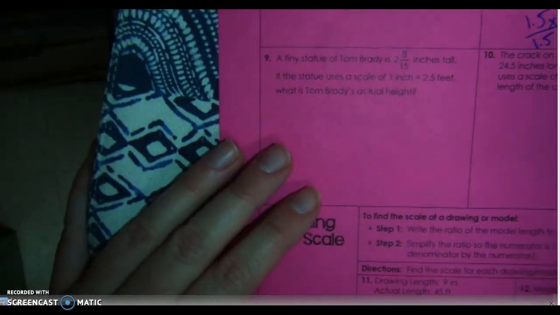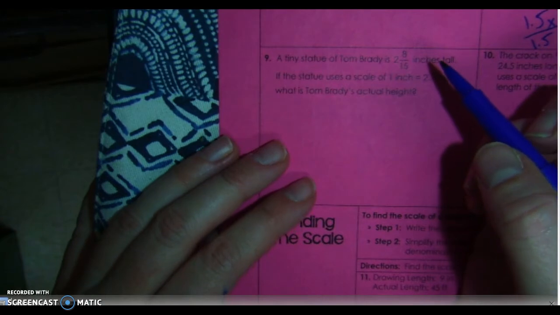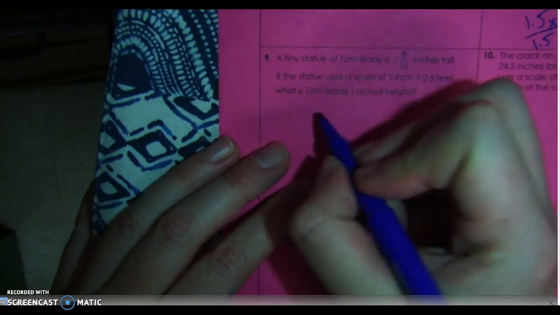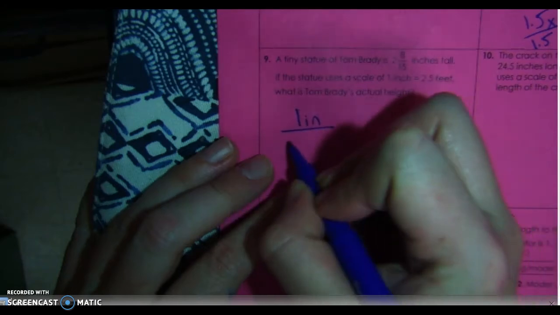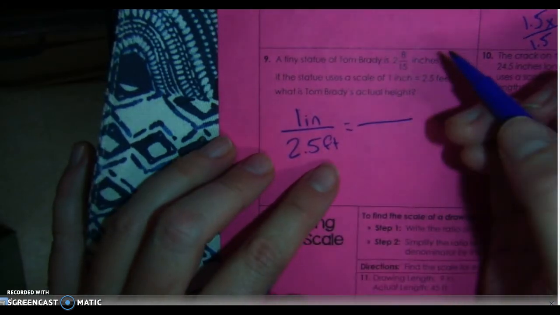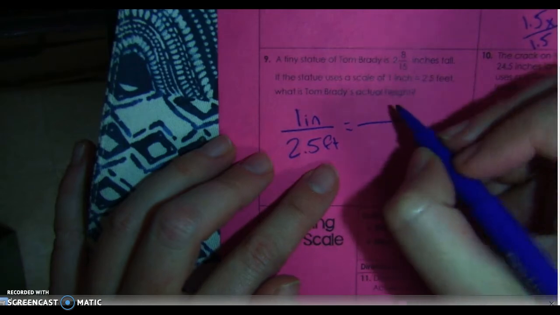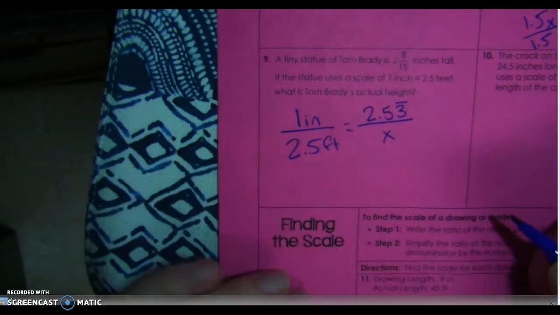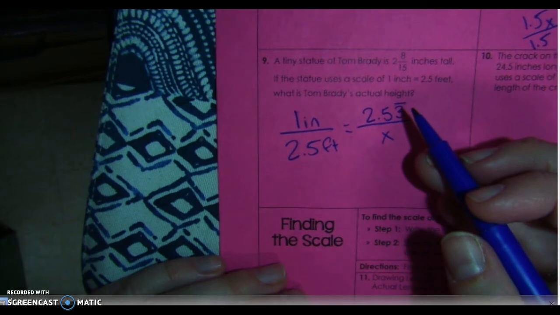A tiny statue of Tom Brady, oh, adorbs, is 2 inches tall. If the statue has a scale of 1 inch to 2.5, so here they gave me my scale in the second sentence, which is fine. So this is Tom's scale size, so we're going to do 2, and I'm going to just make that rounding with 3 repeating.